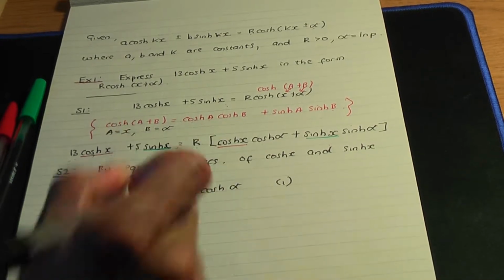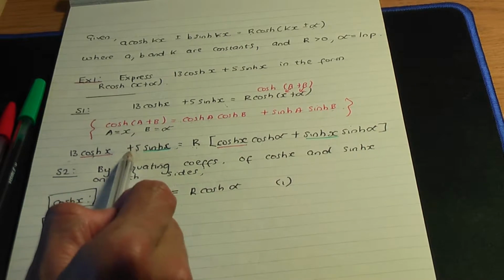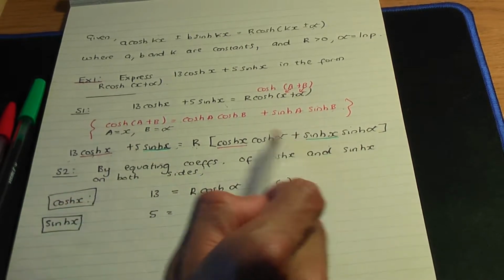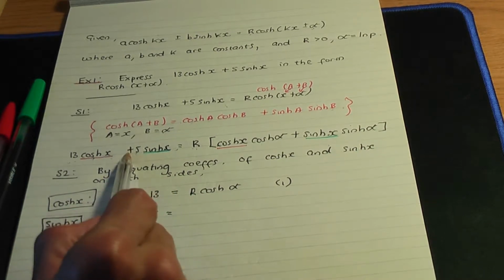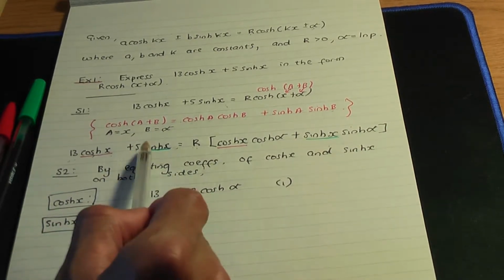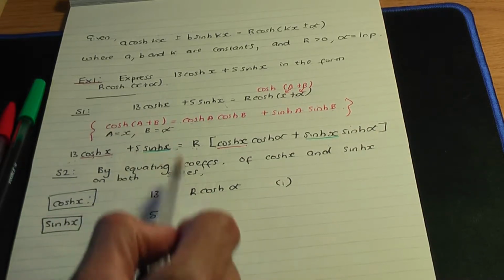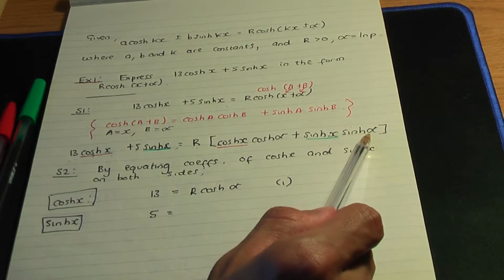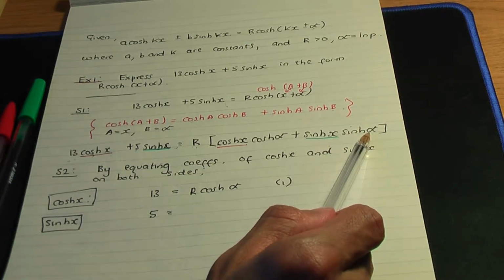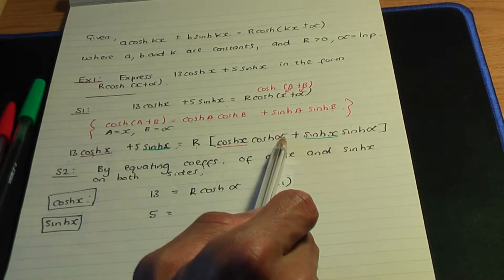Okay, so write down the 5. Okay, you don't need to take into account the signs because the signs should be the same on both sides. Okay, so supposing if we had a minus here and a minus here, when you equate the coefficients you don't need to write minus 5 is equal to minus r hyperbolic sine alpha, for example. Okay, so you don't need to include that minus sign because that will eventually cancel out.